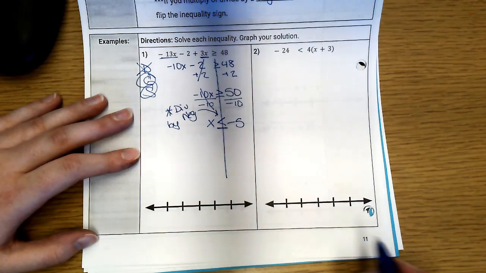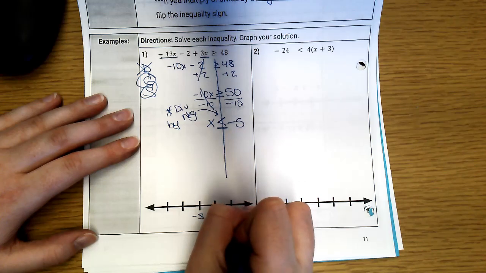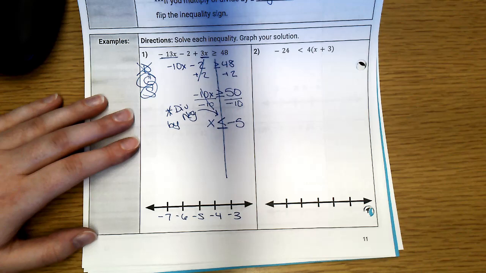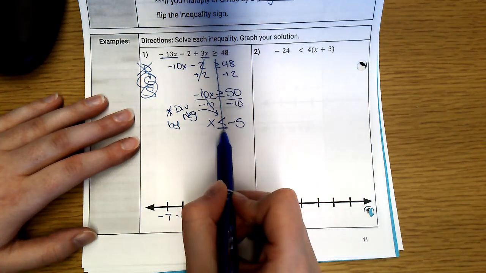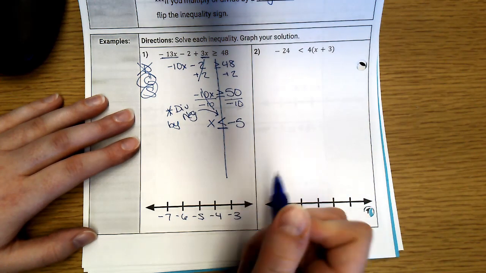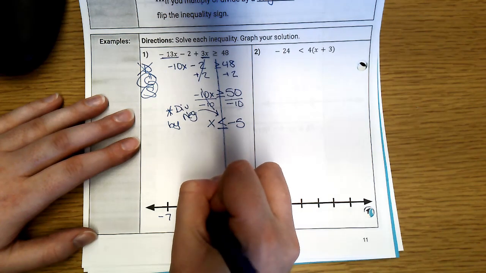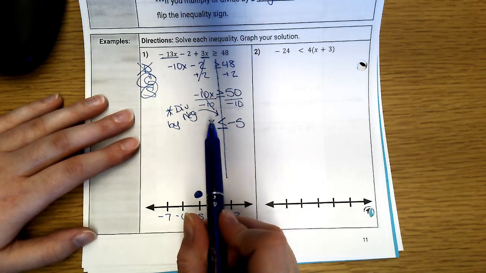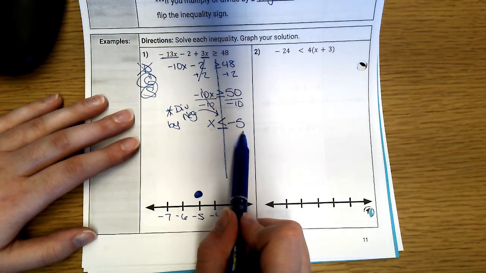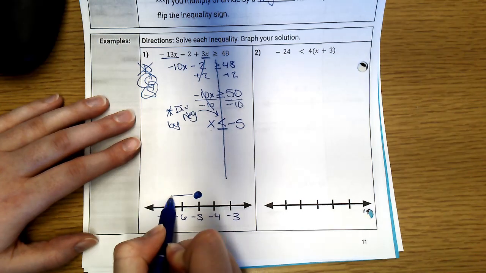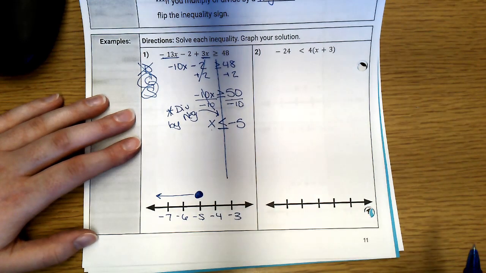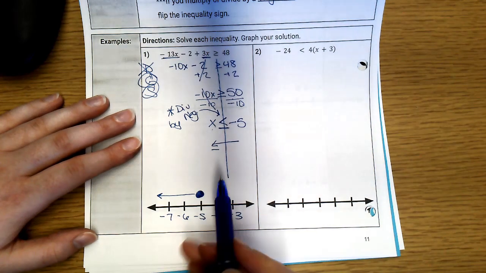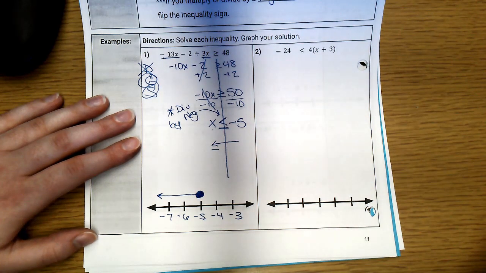Okay, now we go graph this. Negative 5, and I'm going to fill in the rest of my numbers on my number line. Dot at negative 5. I am saying less than or equal to, so it should be a filled in dot. My variable is in the correct spot, it's on the left, so I know that my numbers are all less than or equal to negative 5, so I'm going to pick all the numbers less than negative 5. Keep in mind if you wanted to, you could make that inequality sign into a little arrow and it points in the direction that we need to put our arrow in. Okay?